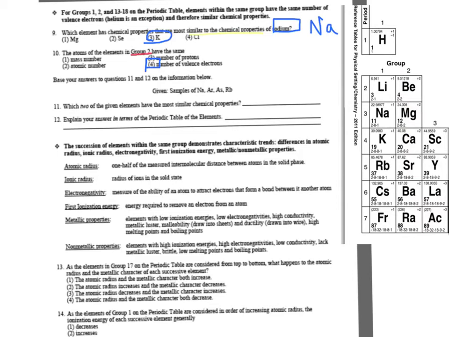Question number 11 and 12 ask us to refer to the elements sodium, argon, arsenic, and rubidium, and it asks which two will have the most similar chemical properties. Recall that similar chemical properties are found in elements that have the same oxidation number or the same number of valence electrons. So they'll have to be in the same group.